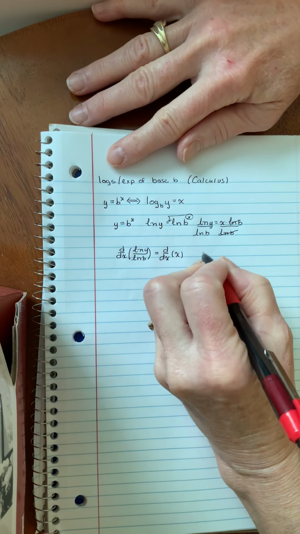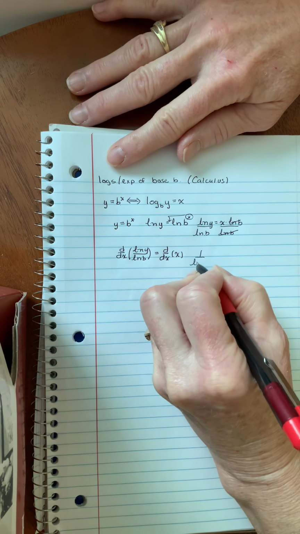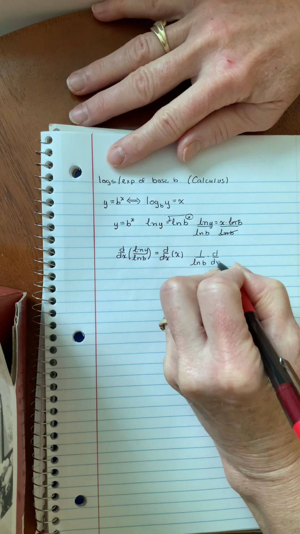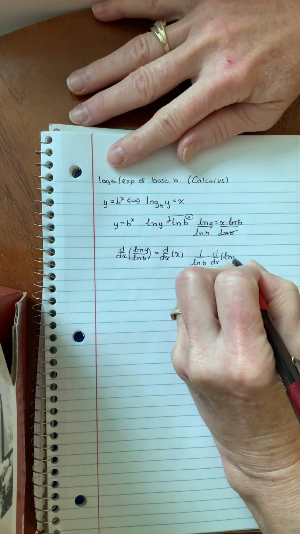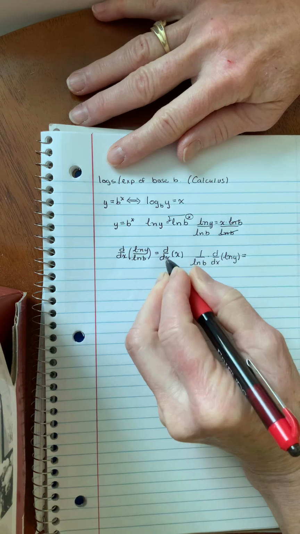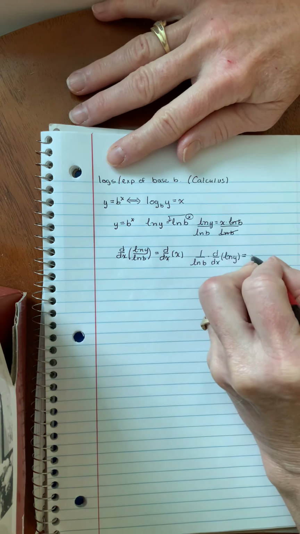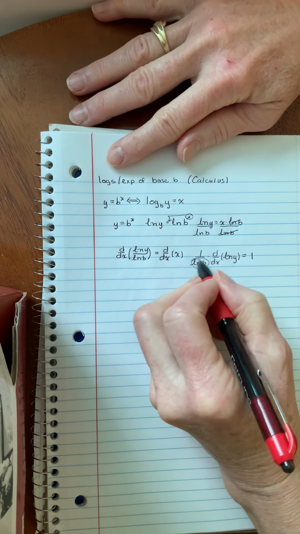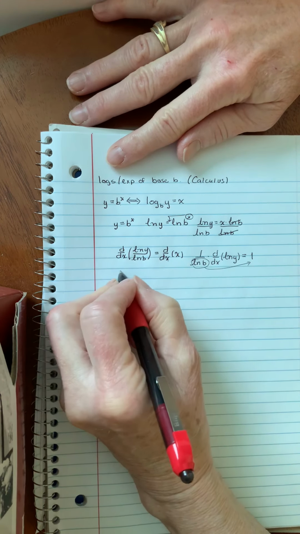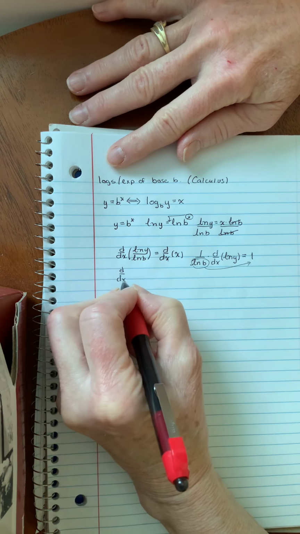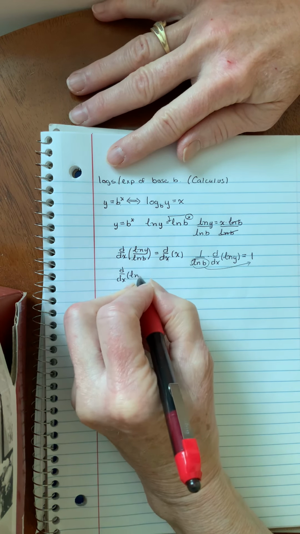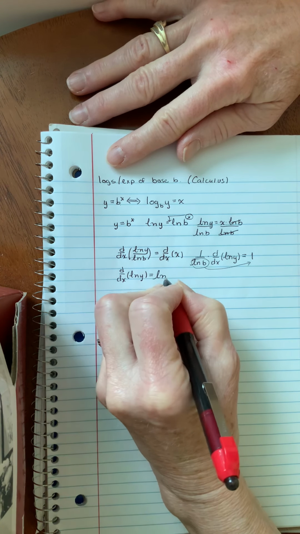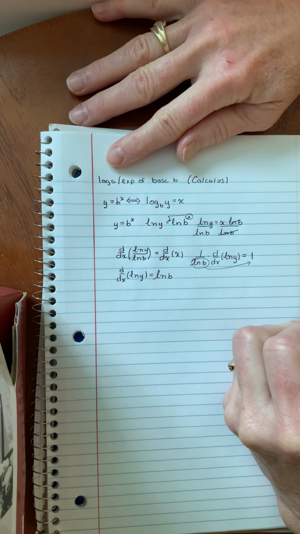So this is equal to 1 over ln b, that's a constant, times d dx of ln y is equal to the derivative with respect to x of x, that is 1. So just to make this a little neater, I'm going to multiply this over here. So I've got this d dx of ln y is equal to ln b. All right, at this point.